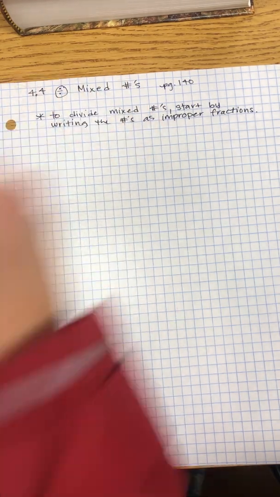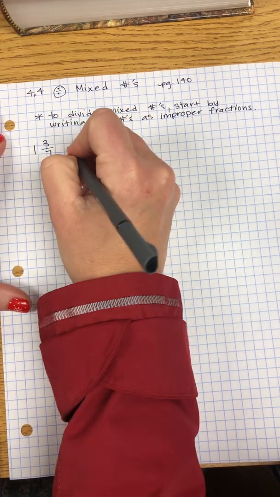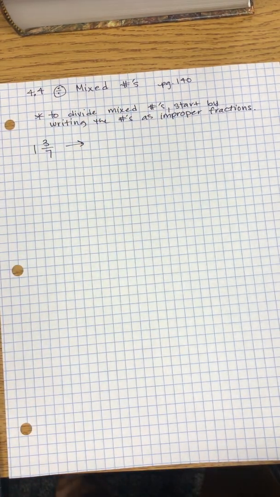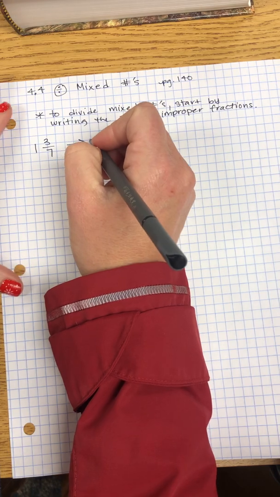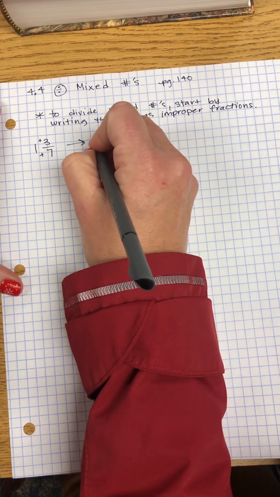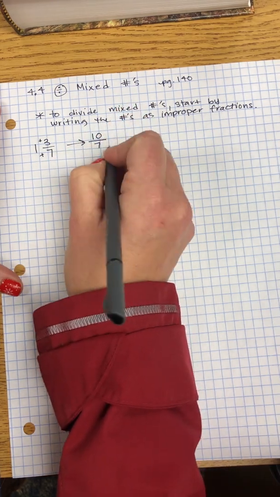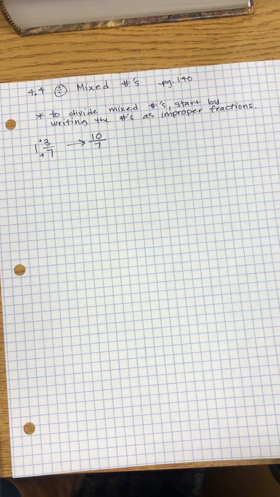Let's start with 1 3/7. How do I turn that into an improper fraction? Charlotte: We do 7 times 1, which is 7, and then 7 plus 3 is 10. So that's 10 over 7. The denominator stays the same. We multiply the whole number and the denominator, and then we add the numerator. And now it's improper, because there's no problem yet, right?